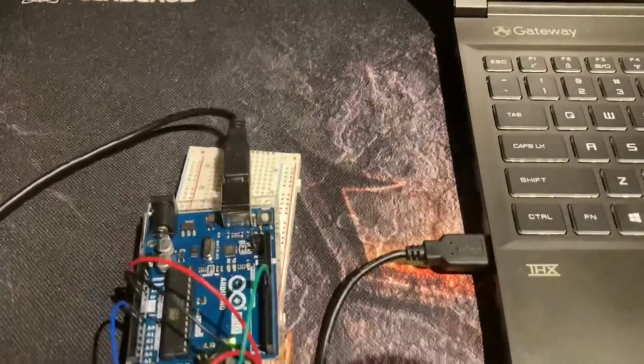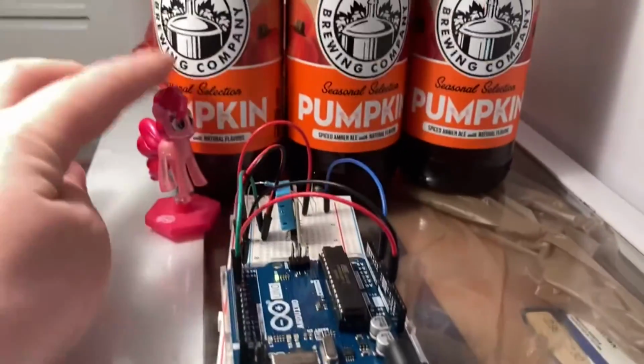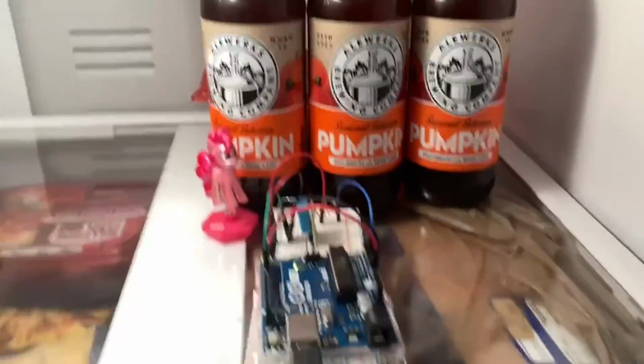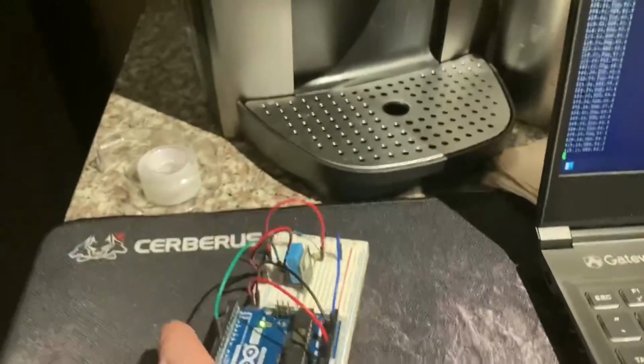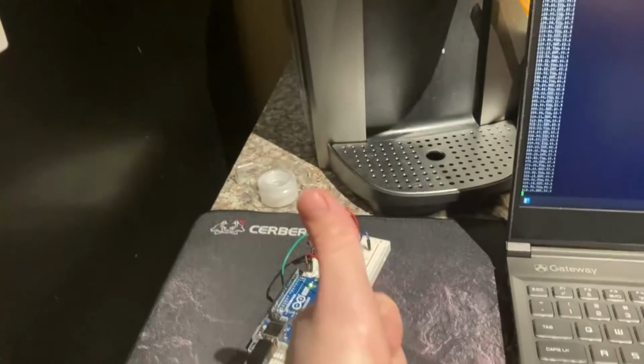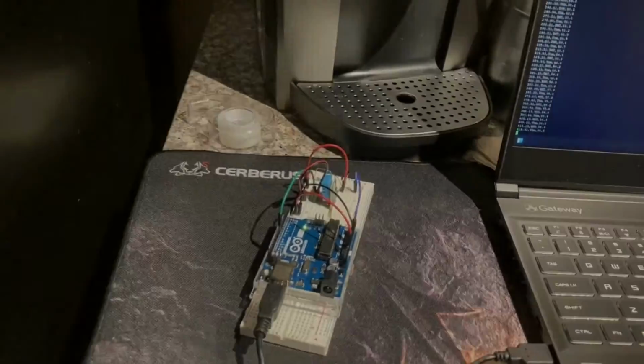Alright, now we're ready to go ahead and start the experiment. So let me just put the system in the fridge. Alright, there we go. And we will be back in 5 minutes to pull it out. Alright, 5 minutes have gone by, so let's get the system out of there. And there we go. Now it's time to let it sit for another 5 minutes at room temperature.